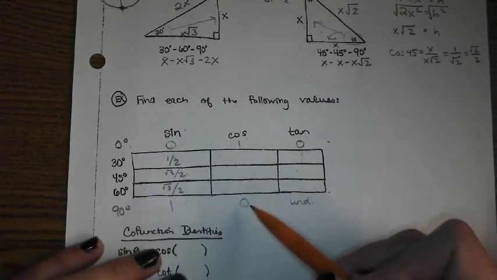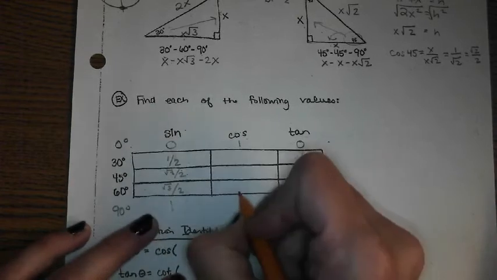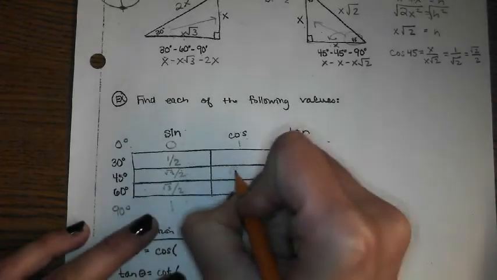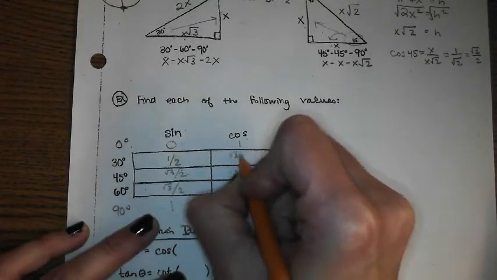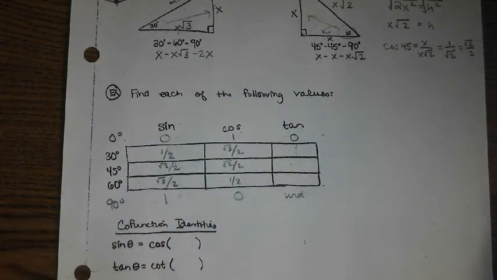And the cosine column is completely backwards. So 0, 1/2, root 2 over 2, root 3 over 2, and root 4 over 2, which is 1.